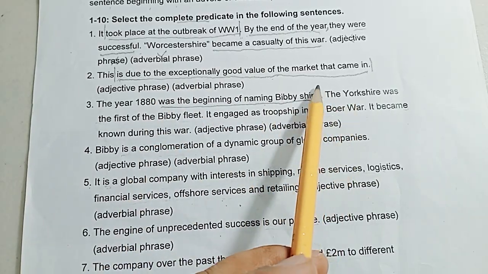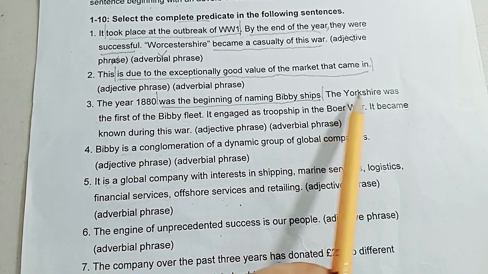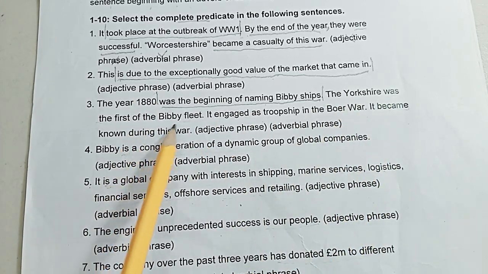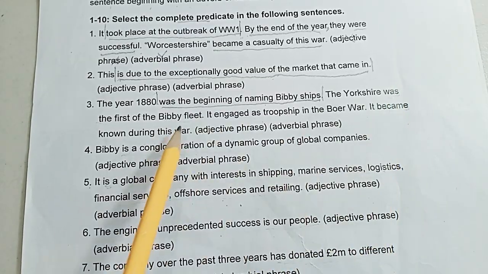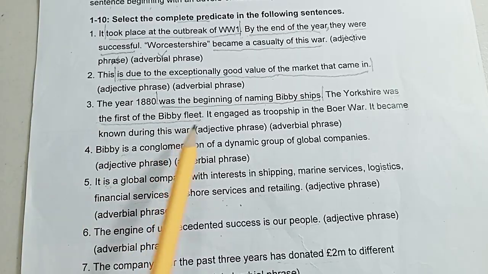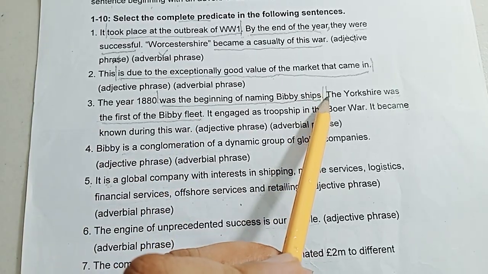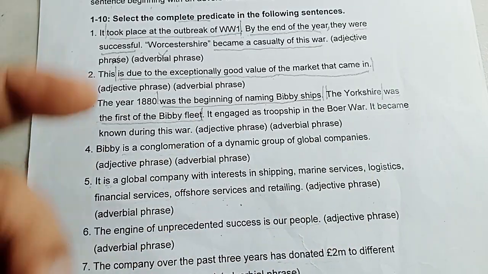Next, so this is the complete predicate. The Yorkshire was the first of the baby fleet. Again, from the verb to the last word. That is your complete predicate.